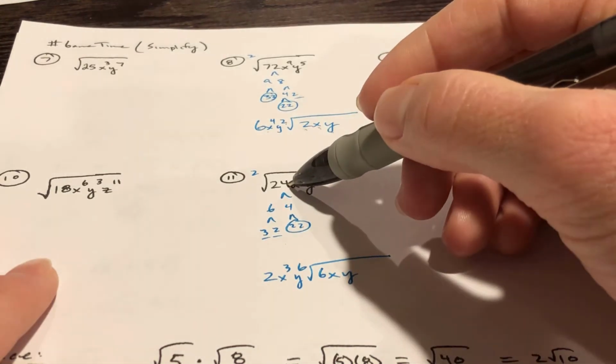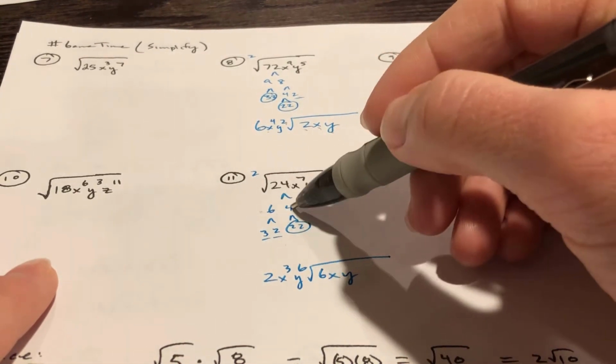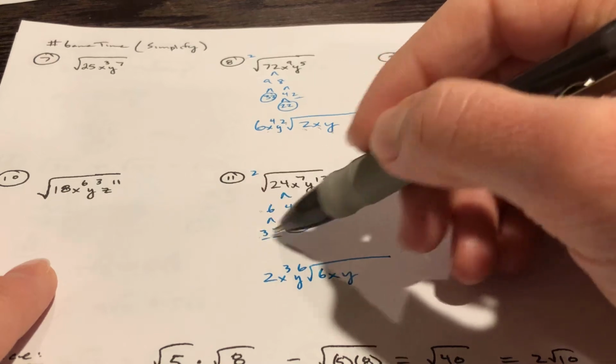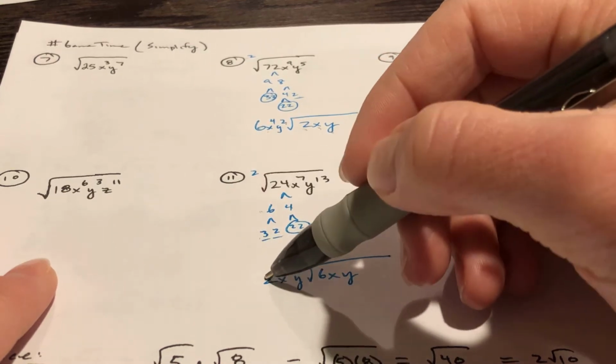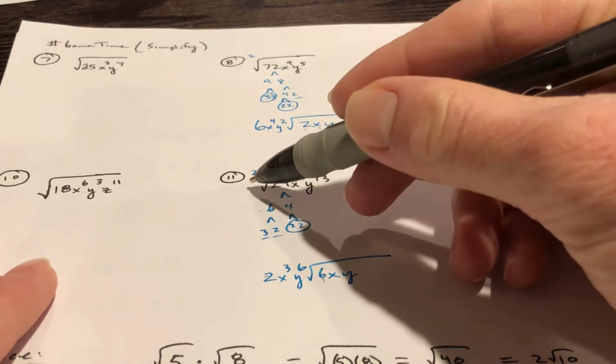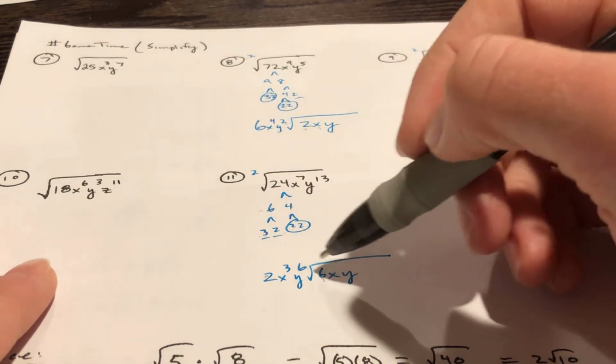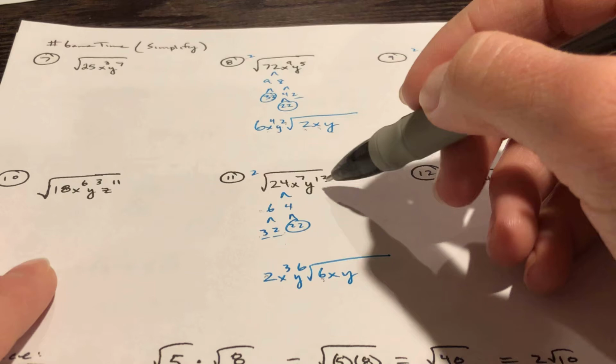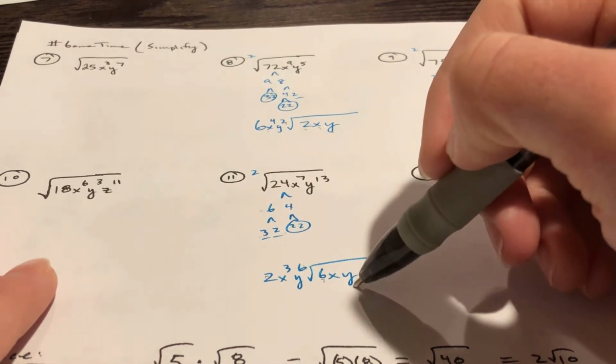Square root of 24. 6 and 4. 6 is 3 and 2. 4 is 2 and 2. So 2 breaks out of jail. 3 times 2, which is 6, stays on the inside. 2 goes into 7 3 times exactly with 1 left over. 2 goes into 13 6 times exactly with 1 left over.